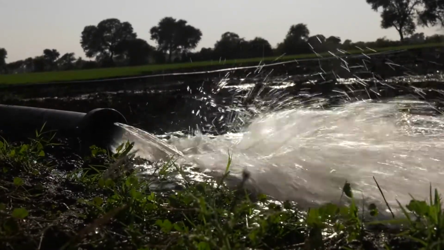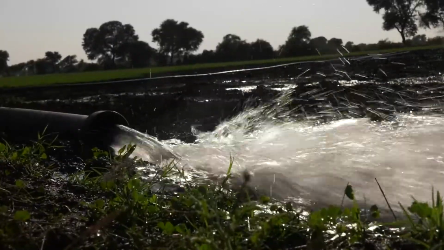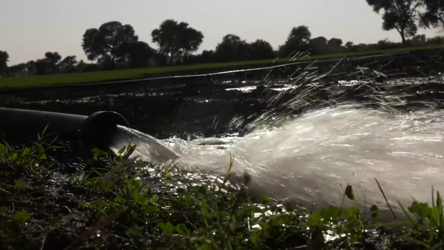Friends, irrigation and flooding can also be used to control soil-borne pests. For example, if the field is infested with termites, flooding the field will help to control them.